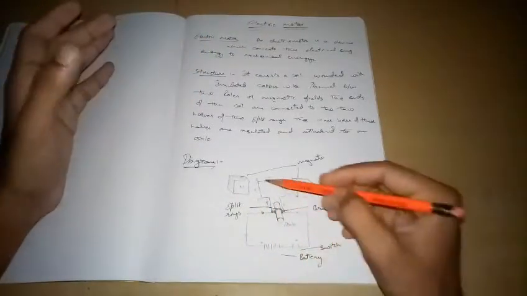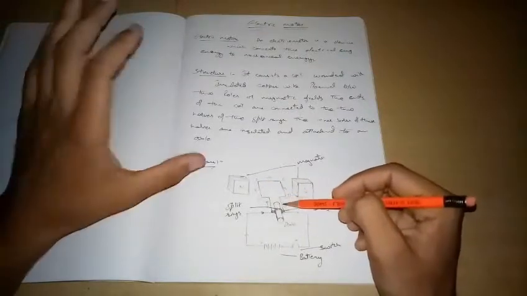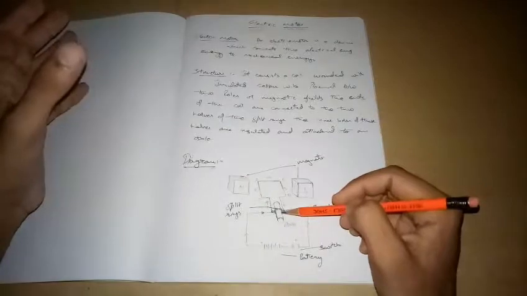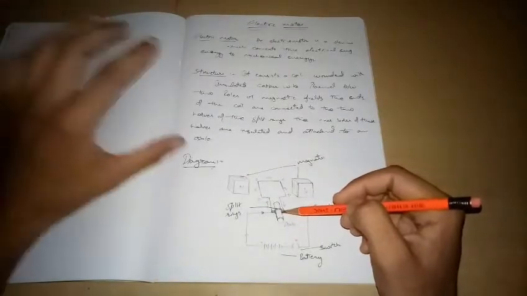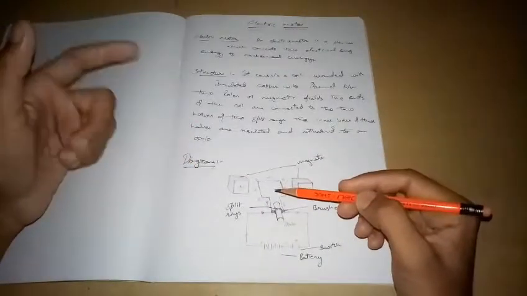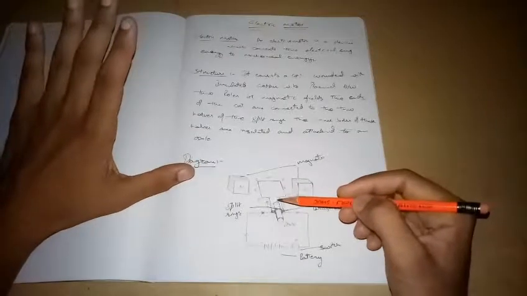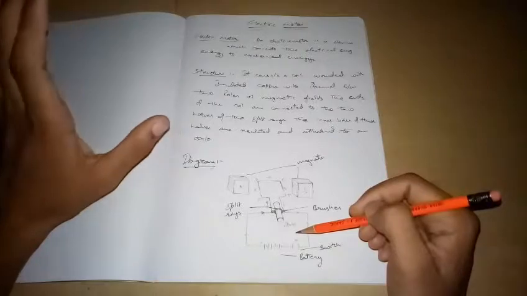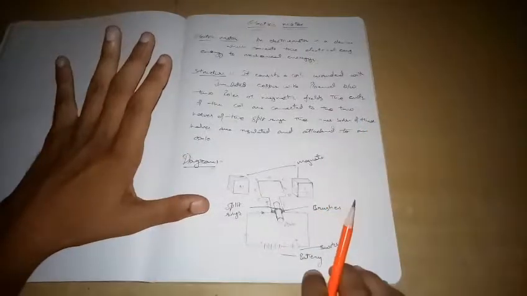Okay, and the ends of the coil are connected with the split rings. What is the function of split ring? Basically, the split rings reverse the flow of current after every half cycle. Okay, and the split rings are connected with the battery. You can see this structure in the diagram given here.